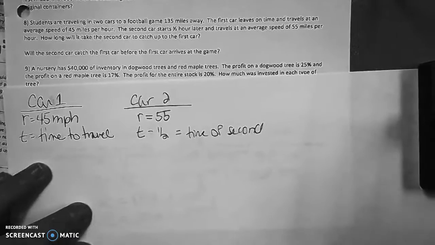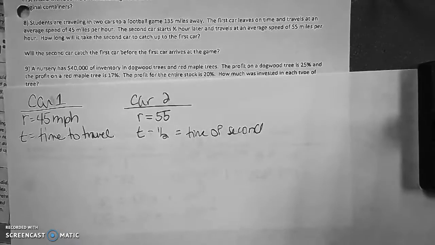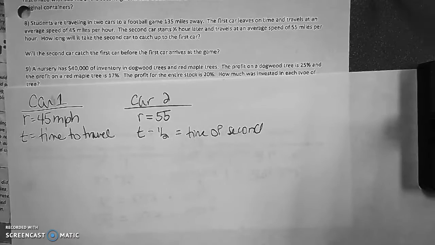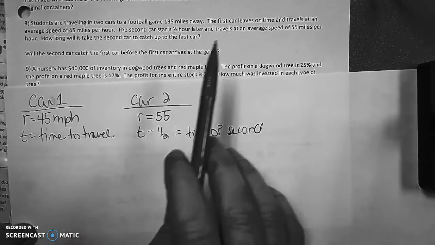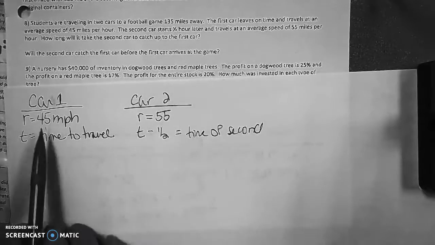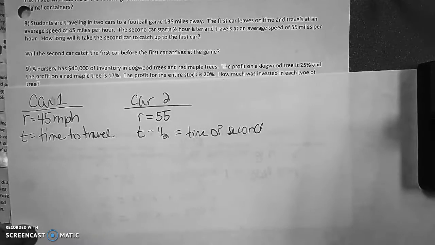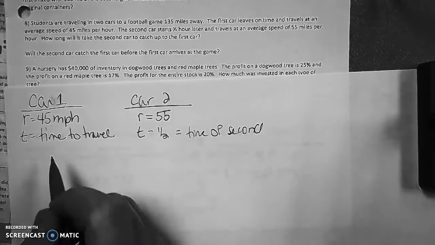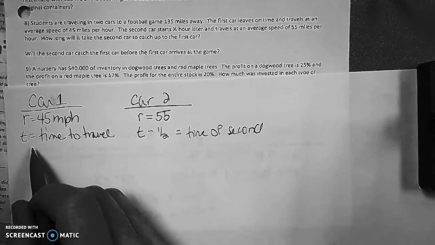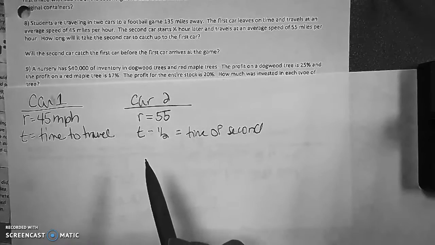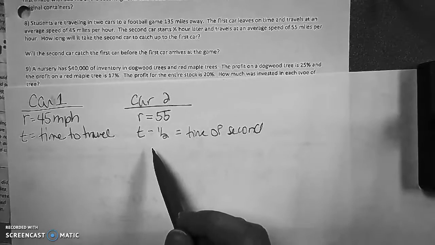All right, the next question we're looking at is number 8, and here's a couple things that I've already done on number 8. The first car leaves and travels 45 miles per hour, so I know its rate. Since we don't know how long car 1 is traveling, I just called it T. The second car starts half an hour later.